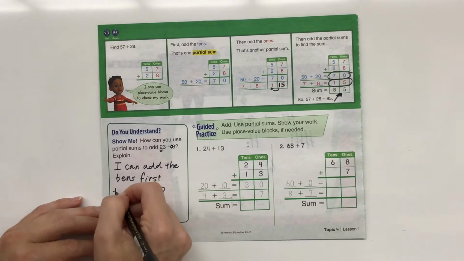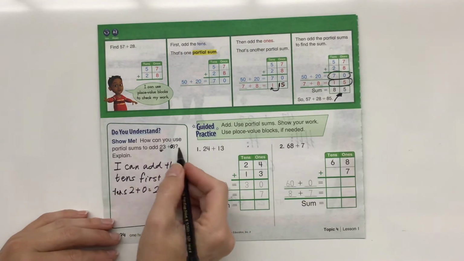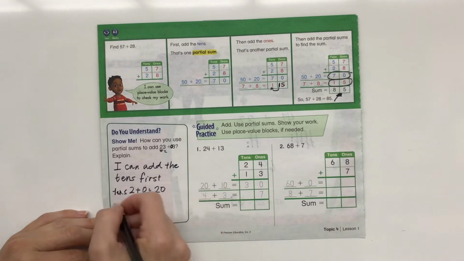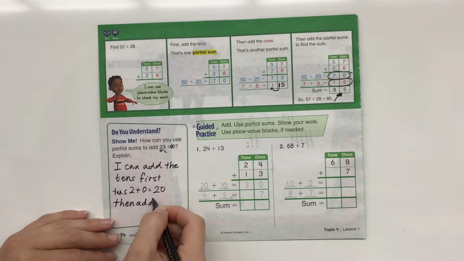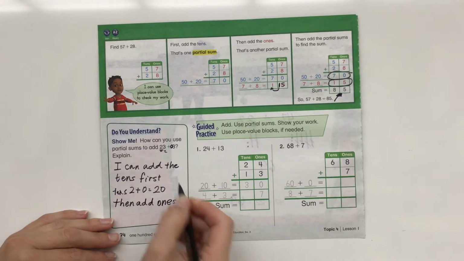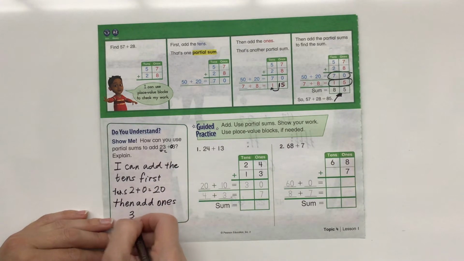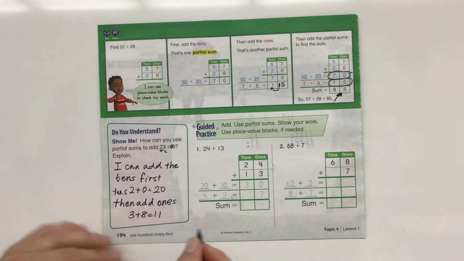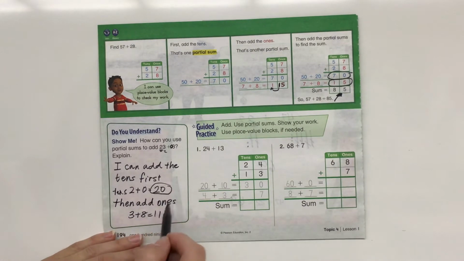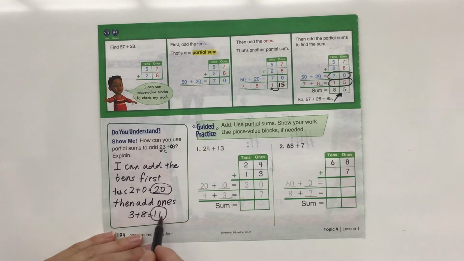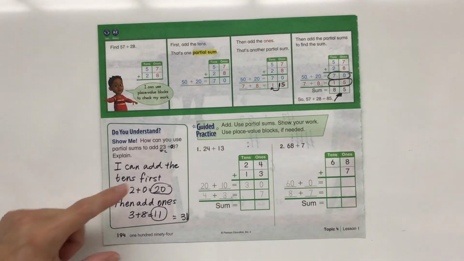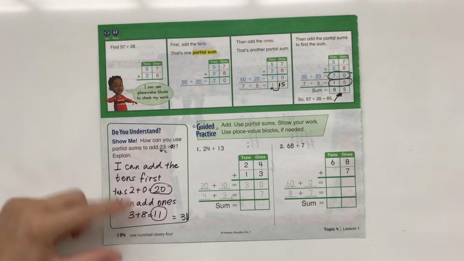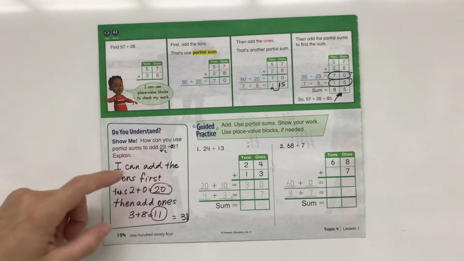So this is our tens here. And then our ones, okay? Then add ones. Our ones are 3 plus 8. 3 plus 8 equals 11. And then we add these together. 20 plus 11 equals 31. See how easy that is? It's hard to see that little one right there. I'll move it over. When we can get it into groups of tens and ones, and then we can add in our head using mental math.